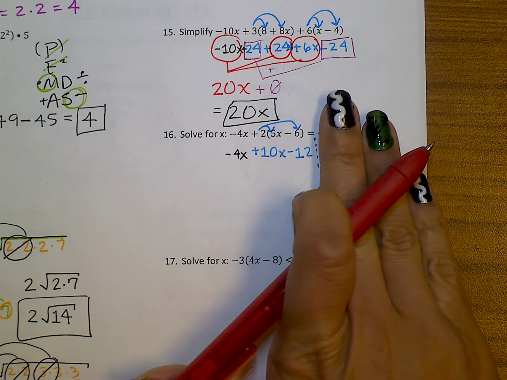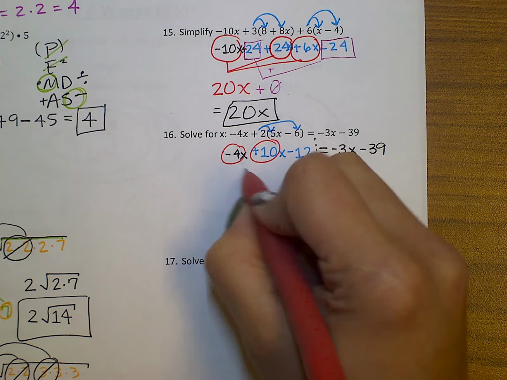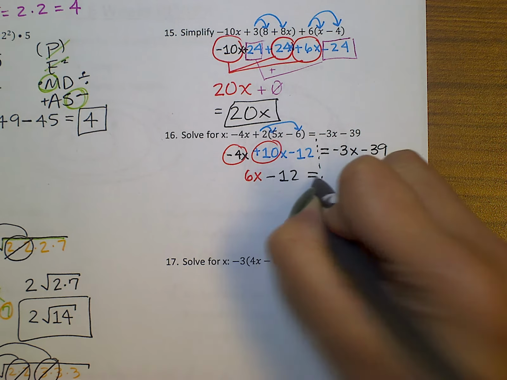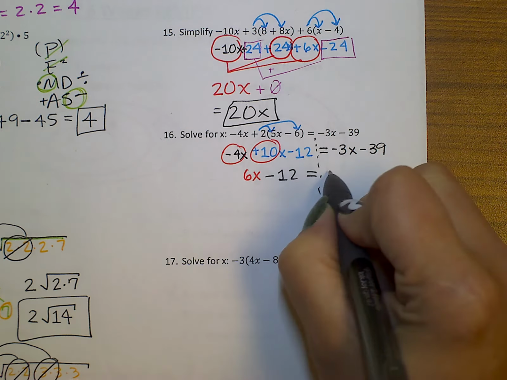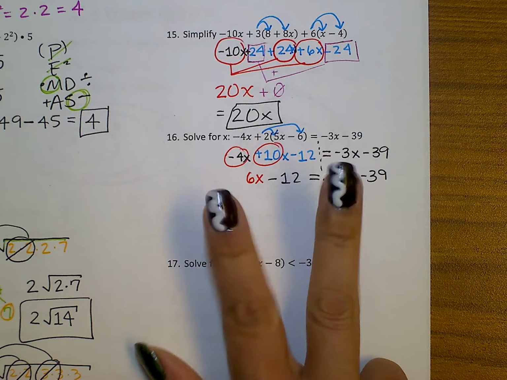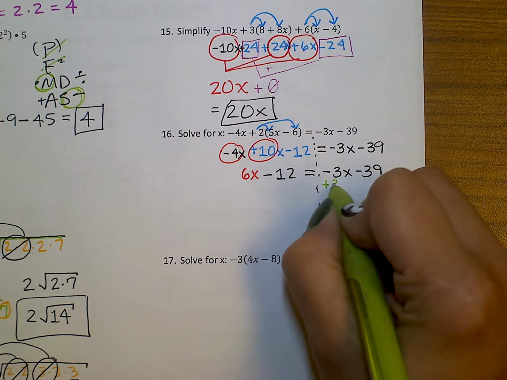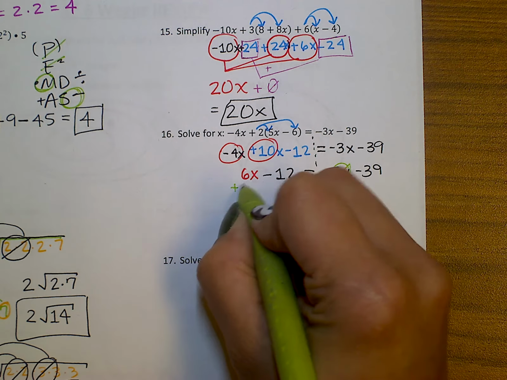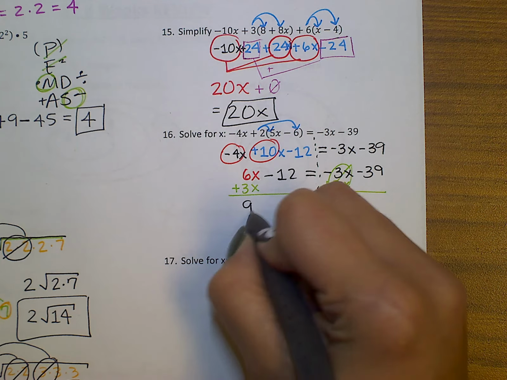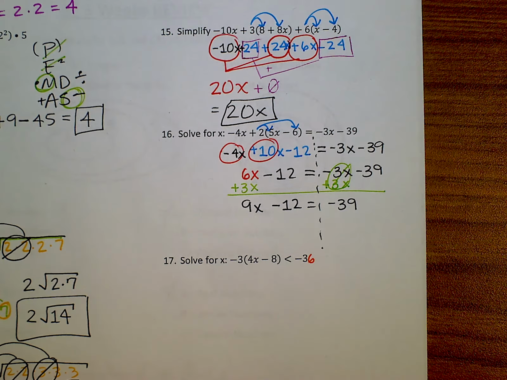Next step, do I have like terms? I absolutely do. So that would give me 6x minus 12. And I don't have any like terms here, so I'm just going to bring it down. Do I have variables on both sides? Yes. Usually I look for the negative, and I want to turn it into a positive. So I'm going to eliminate that and bring it on over here. So that would give me 9x minus 12 is equal to negative 39.